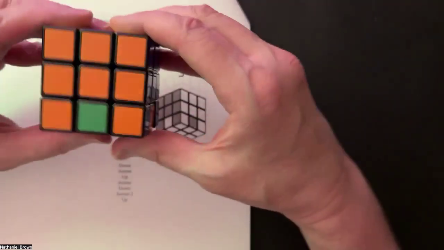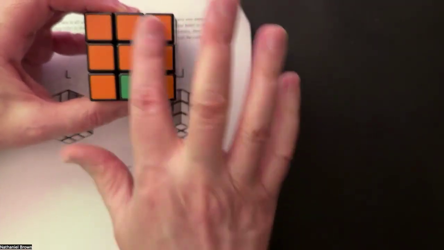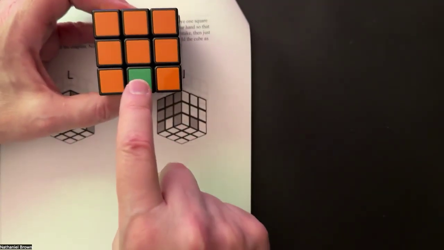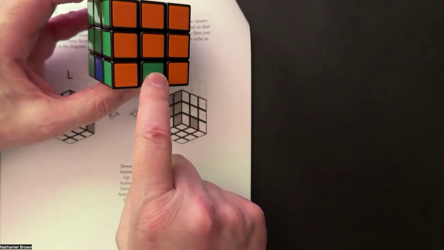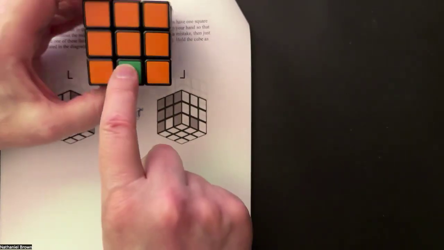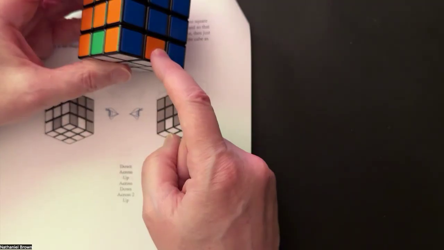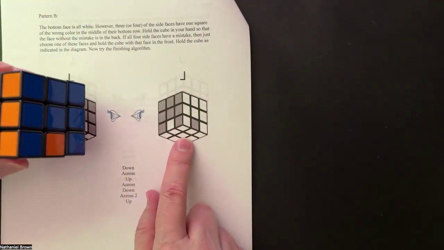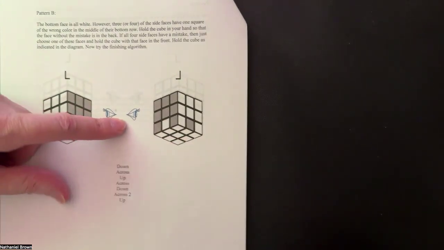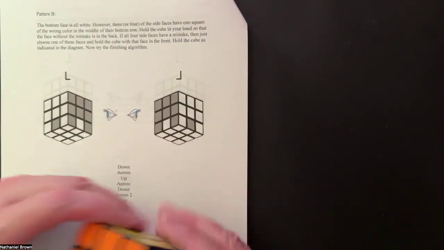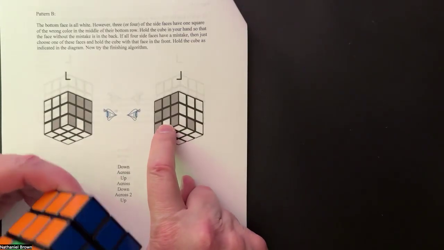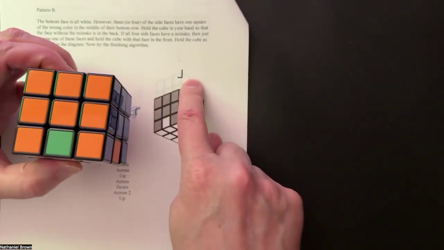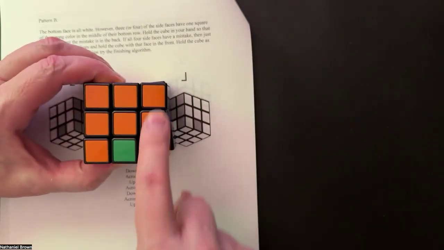Now look. If I'm looking at this front face, the orange, we want to know where is that missing orange square? Is it to the left? No. Is it to the right? Yes, there it is. The missing orange square is to the right. So that's this picture. See, there's my eyeball. I'm looking at the orange face, and the missing orange square is to the right. So that's this picture. So backward L shape. So visualize the backward L.